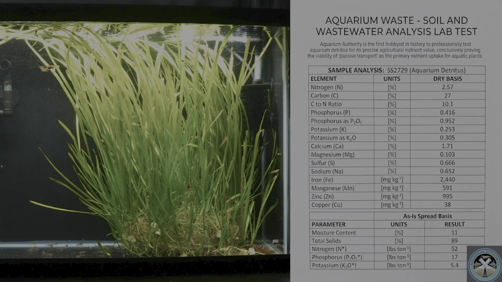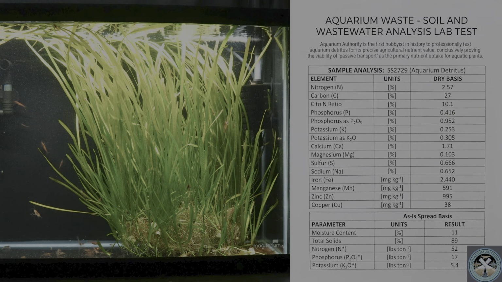If you were to just grab a handful of this stuff and toss it into your garden, or take a net and swish it around and catch as much detritus in that net as you can, and then lift it up out of the aquarium, this is going to be the as is spread. It's less pure of a result than testing for the dry basis because some of the weight is just going to be moisture in the form of aquarium water.